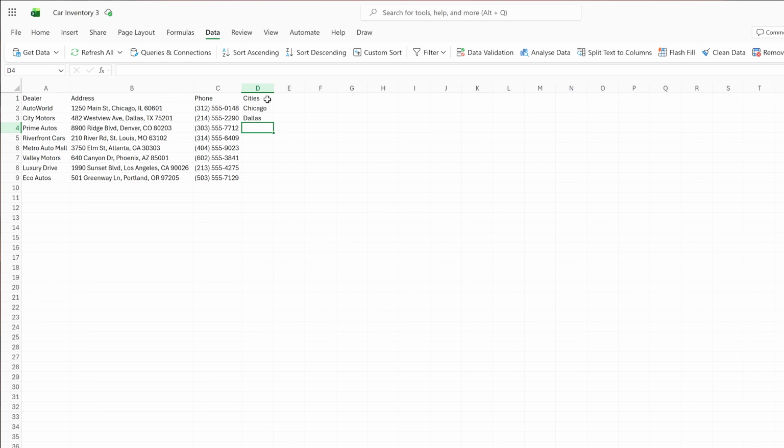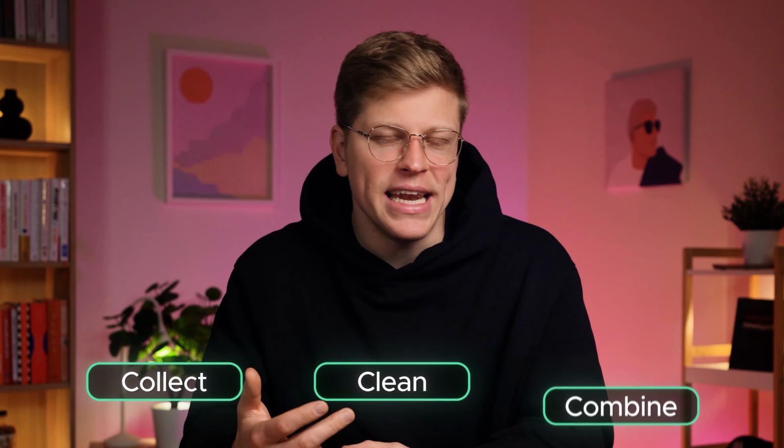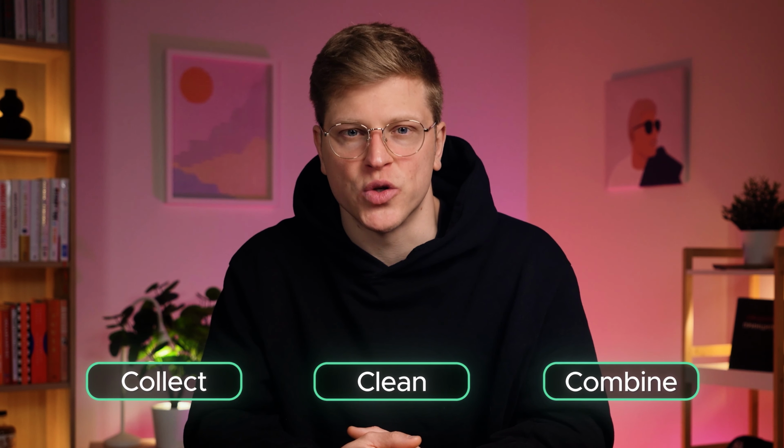Now, rather than filling the rest out manually, I'll highlight the cells I want flash filled, open the Data tab, and click Flash Fill. As you can see, Excel understood what I was trying to do based on the pattern it detected from the first two entries. Pro tip, you can also use Flash Fill by pressing Ctrl+E. Now let's talk about a data automation tool that can collect, clean, and combine data for you from multiple sources.